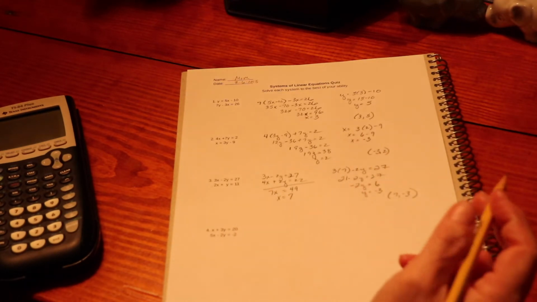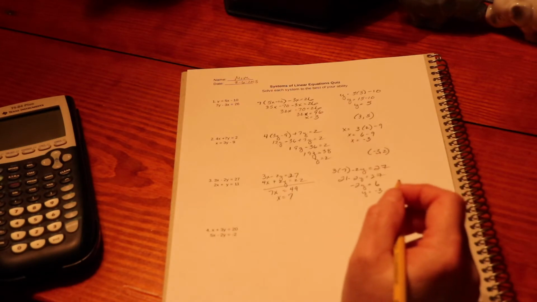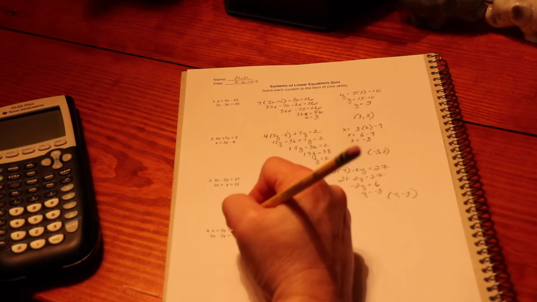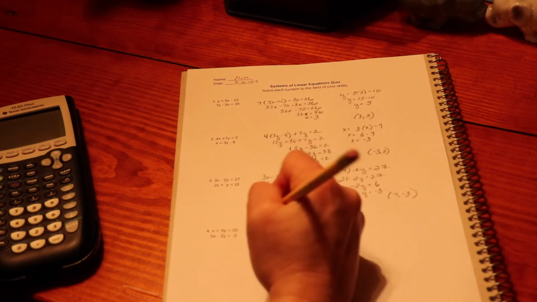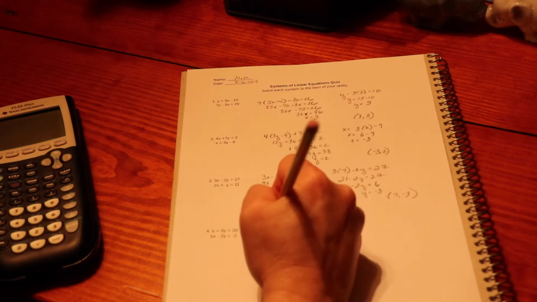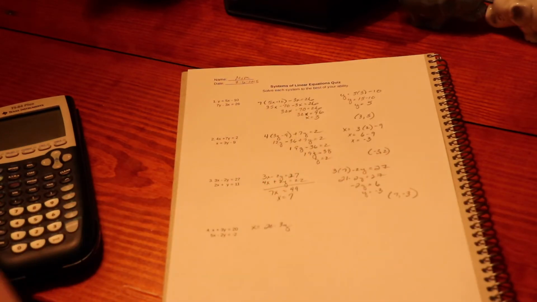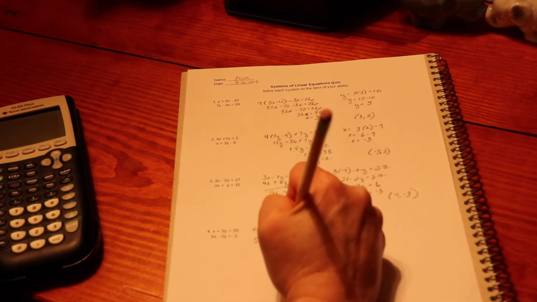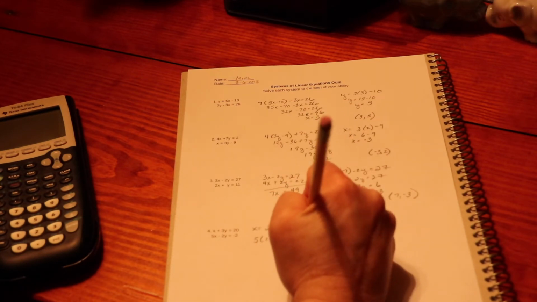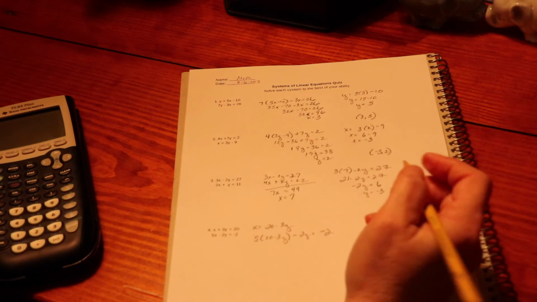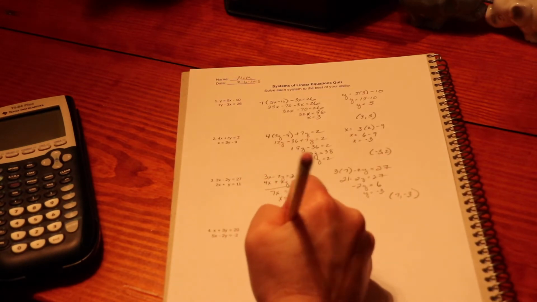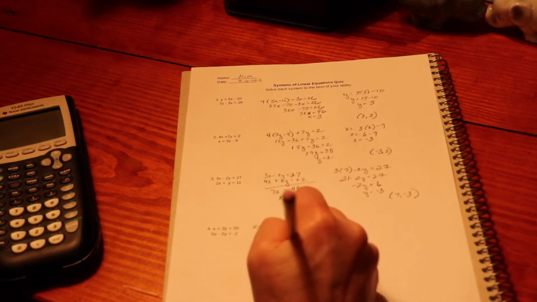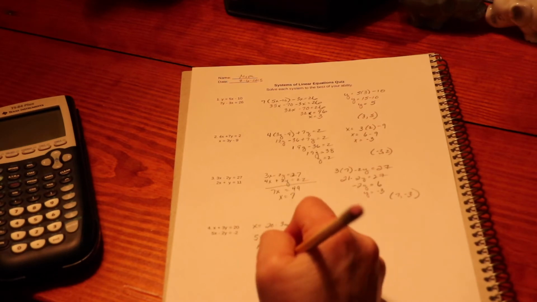And here, I'm going to add 3y to both sides. So x is going to equal 20 minus 3y. So 5 times 20 minus 3y minus 2y equals minus 2. 100 minus 15y minus 2y equals minus 2. 100 minus 17y equals minus 2.